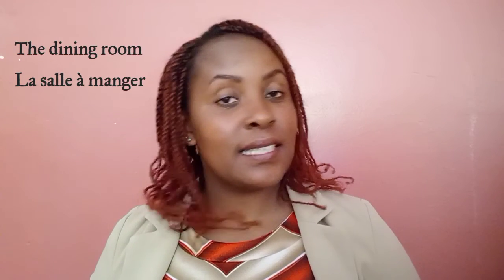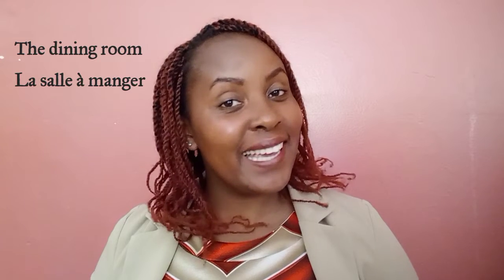The second one is the dining room where we eat. The dining room is called la salle à manger. La salle à manger. If you translate it directly, it will mean the room for eating. But now in French, la salle à manger, that's the dining room. The third room is the kitchen. The kitchen in French is called la cuisine. La cuisine. That single S there, we pronounce it as Z. La cuisine.